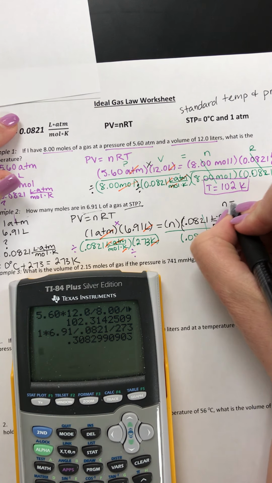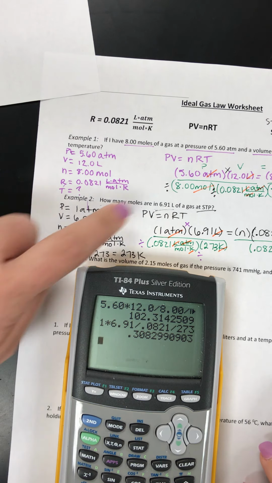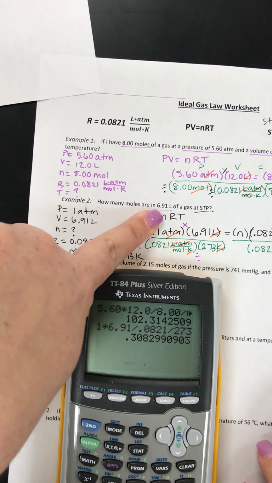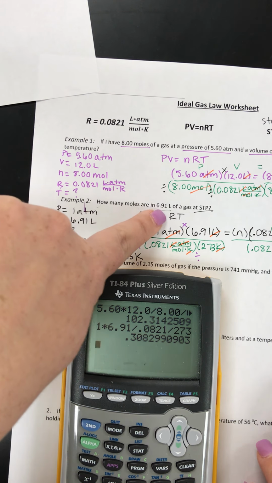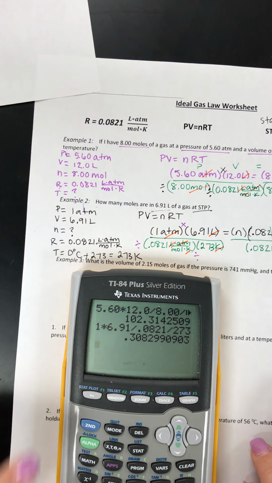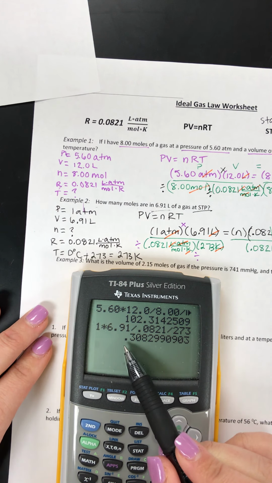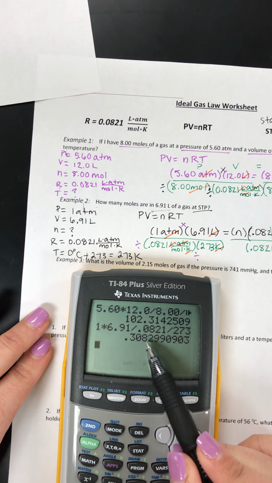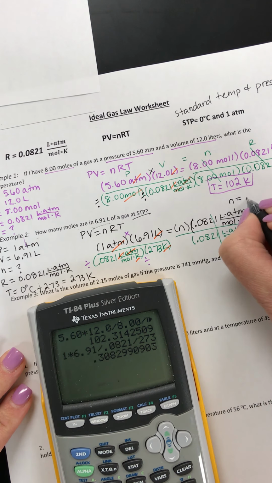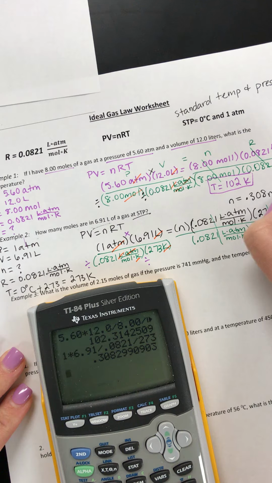So N equals, let's look at our sig figs. The only number I was given at all in my problem, because STP doesn't count, is 3 sig figs here. So we're going to round this to 3. So this is going to be 0.308 because the 2 makes the 8 stay the same. So 0.308, and the unit is moles.